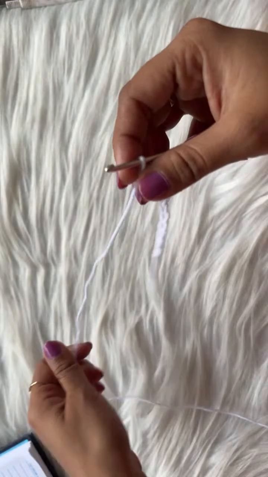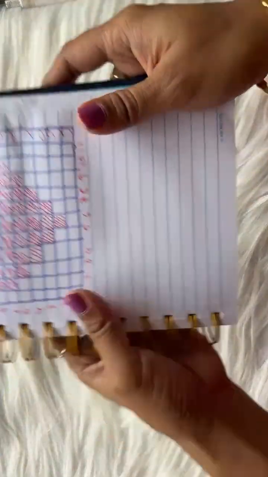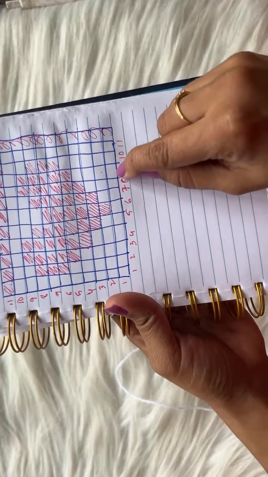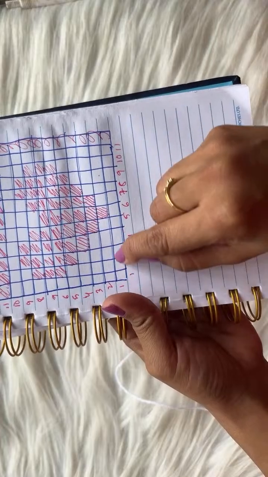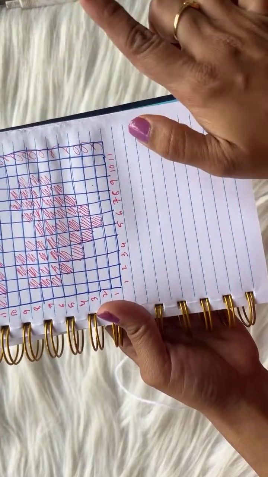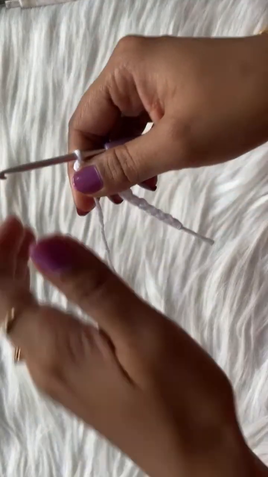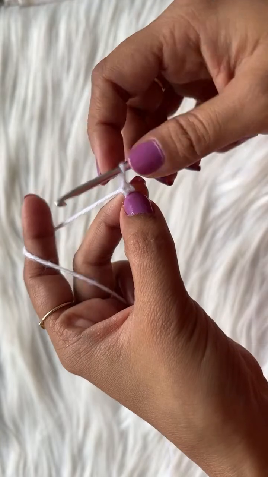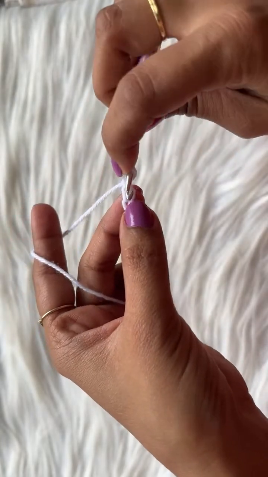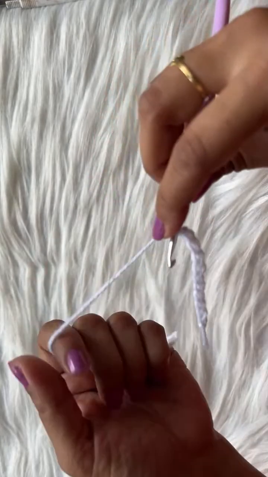Right, now we are going to begin with our rounds. Let's see one thing guys. In the first round, there is no color changing. So we are going to do the first round with only white color, right? So let's start. The first round will have a total of 11 stitches. So this one is the 12th chain. We will skip that and insert our hook in the second chain from the hook, right?